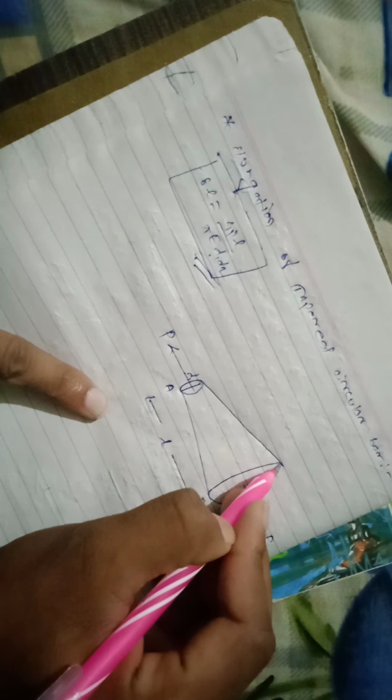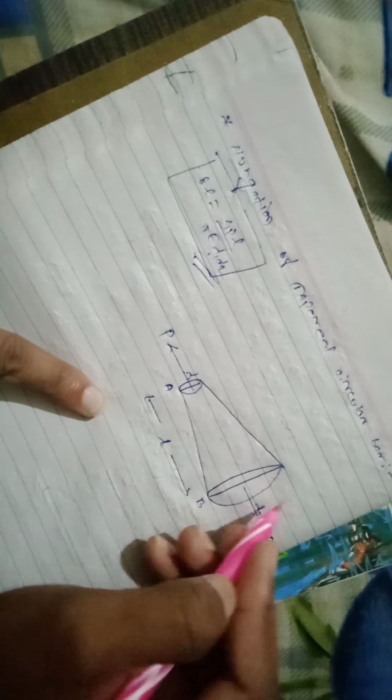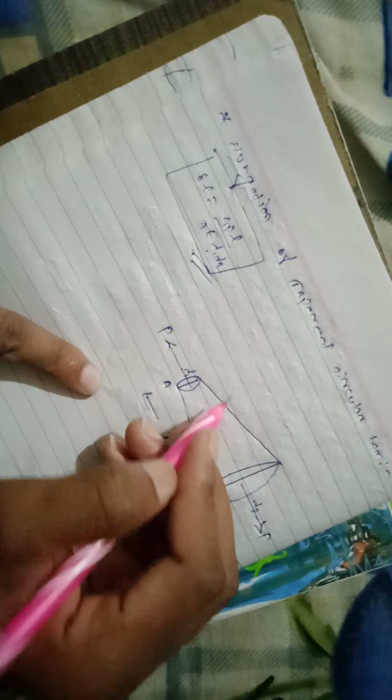And the force is acting on this end. Its total length is L. Length of the tapered bar is L. And the force acting on this tapered bar is, let P. P is your force. This is your diameter.